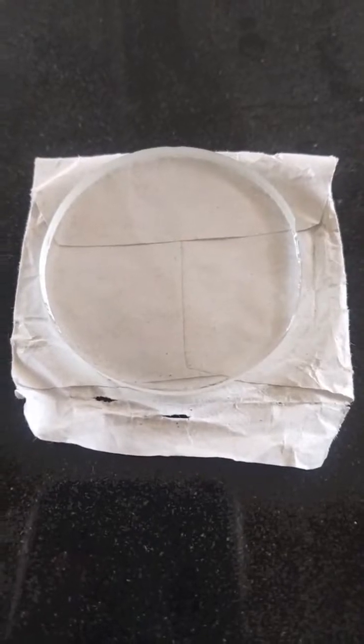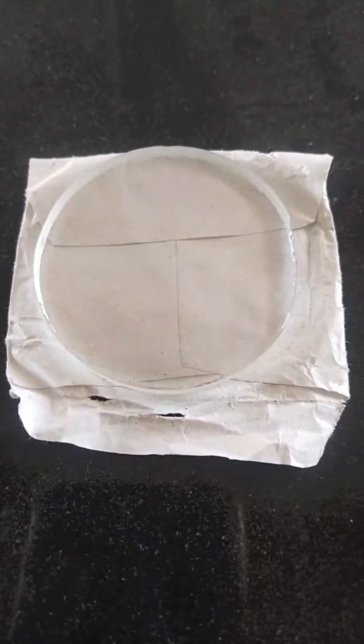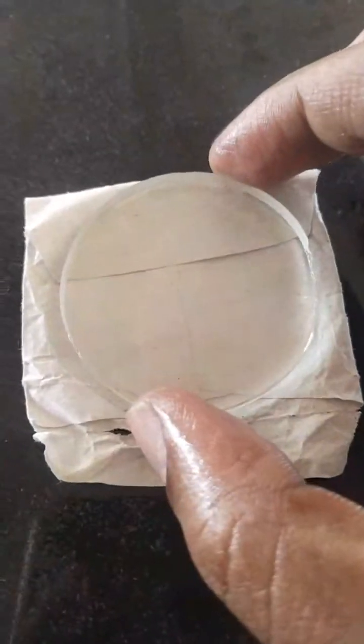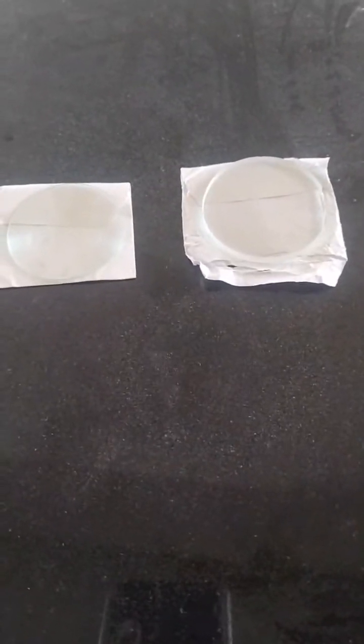I am going to explain about the concave mirror and convex mirror. Here observe this lens, how it will look like. And another one is, here it is. You can observe both are lenses. Which one is concave and which one is convex?